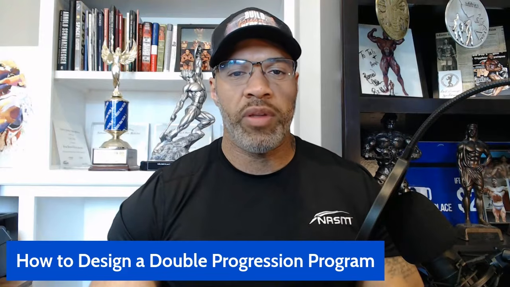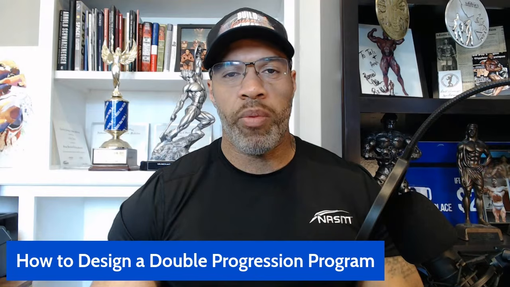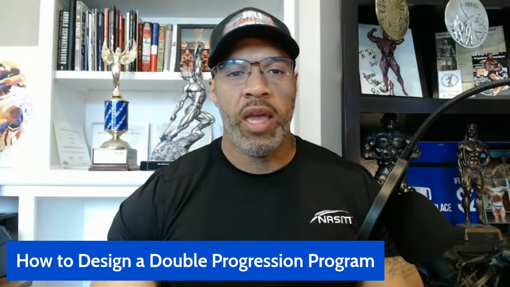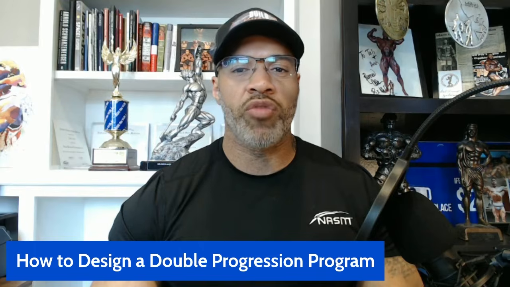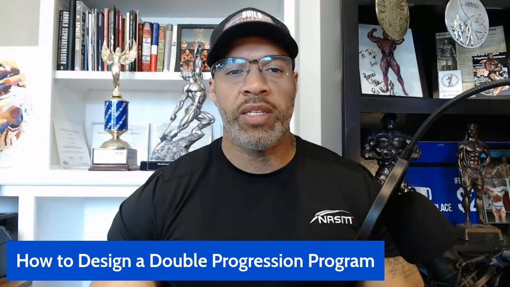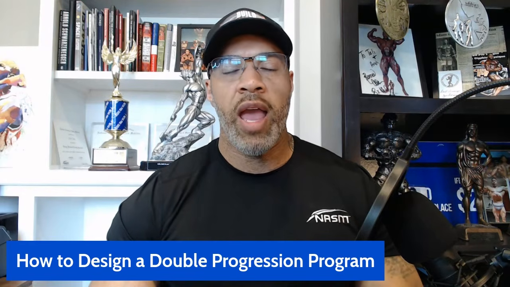So week 5, we've now been able to achieve the upper end of the rep range. We're hitting the full amount of volume and weight. And now it's time to increase the weight slightly and drop back down to the lower end of that rep range, right? So now week 6 and beyond, we're going to continue to repeat this cycle as needed.